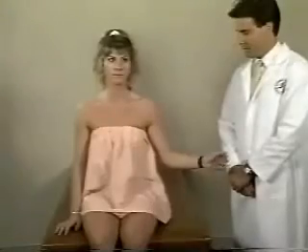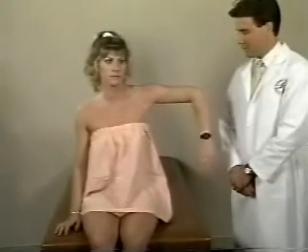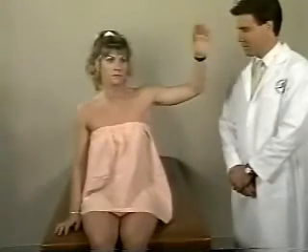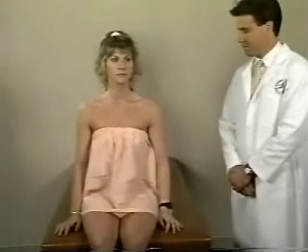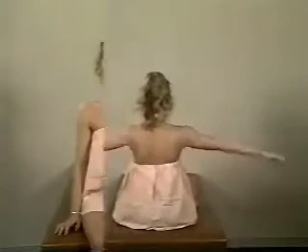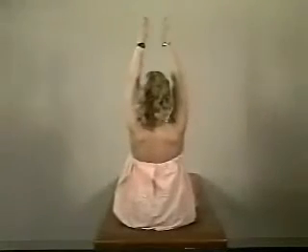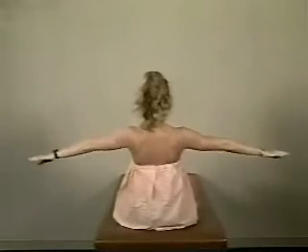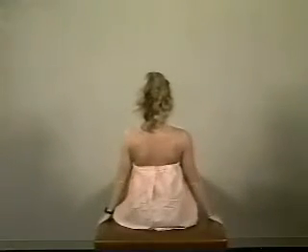Active external rotation is tested at both the side and at 90 degrees of abduction. Active internal rotation is measured by the spinal level, achieved by the thumbs behind the back. While viewing the posterior aspect of the patient, evaluate for scapulohumeral rhythm as they actively abduct their arms.